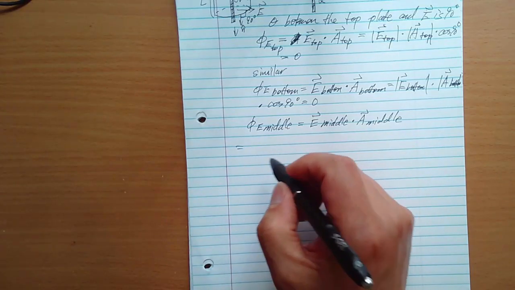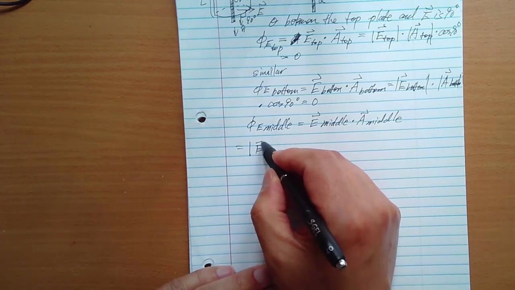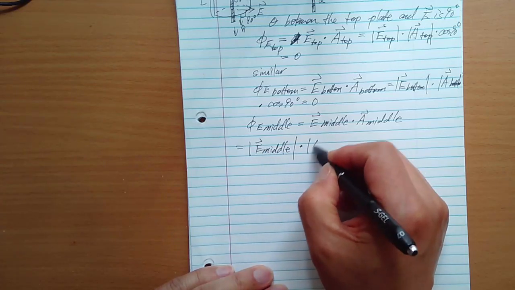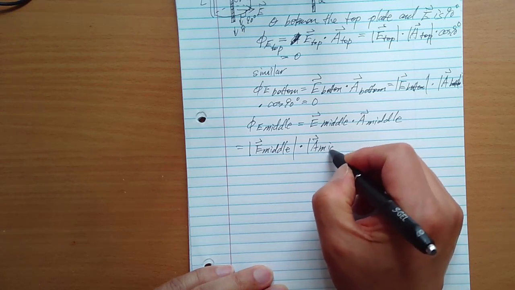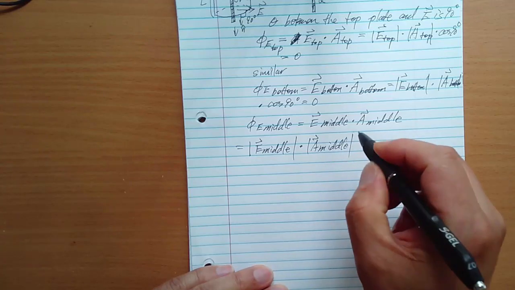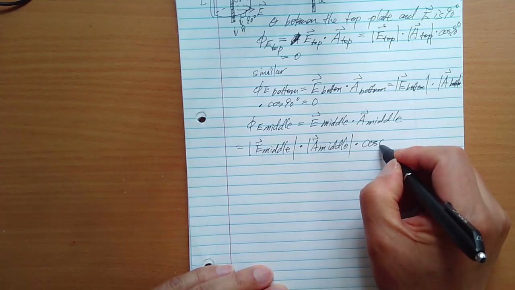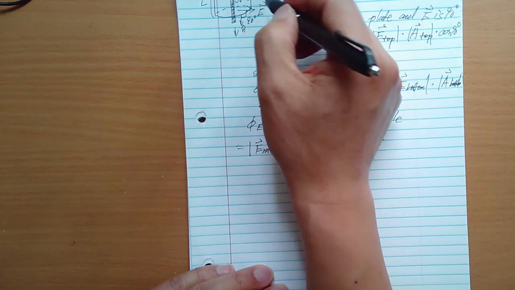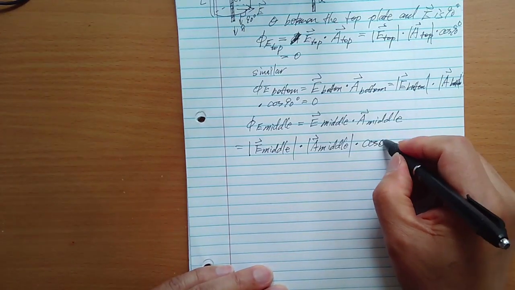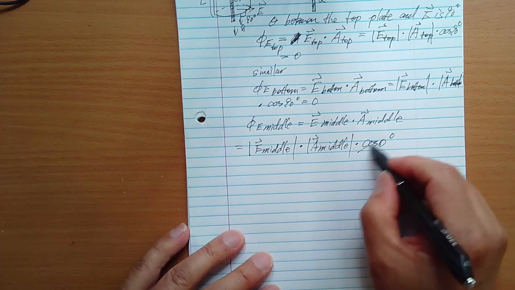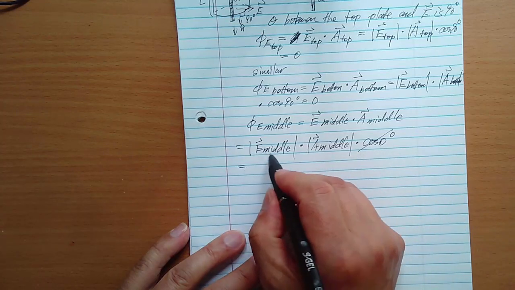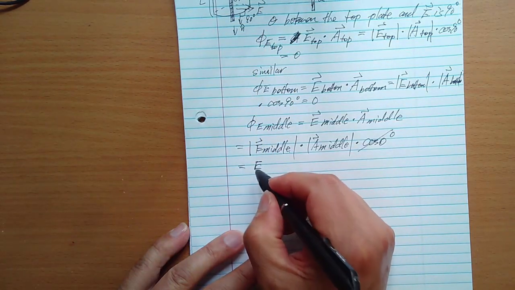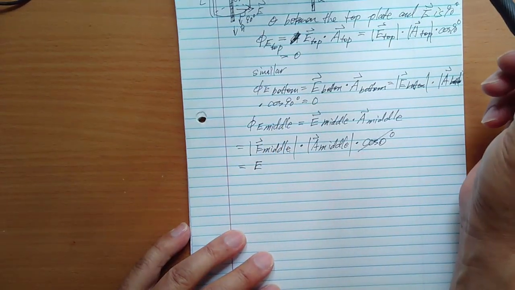So that would be E middle, the magnitude, times A middle magnitude times cosine of the angle between those two. Since E is this direction, A is also that direction. So the angle is 0 degrees, and cosine is 1. So that is gone. So the E middle is exactly the thing we're looking for. So we just use E to represent it.